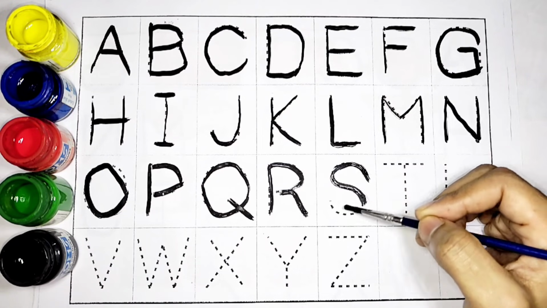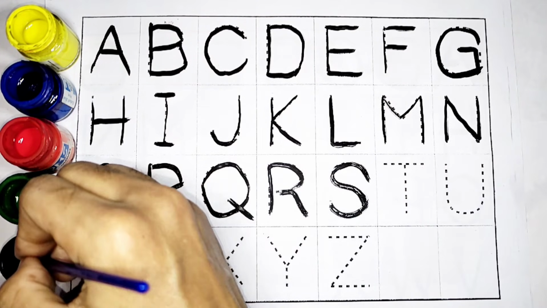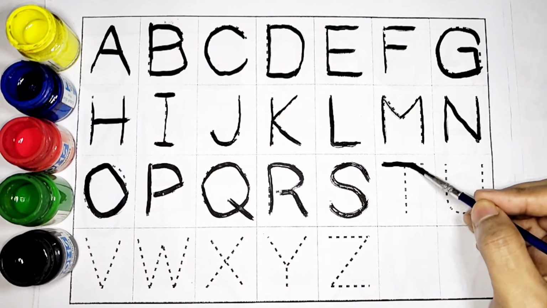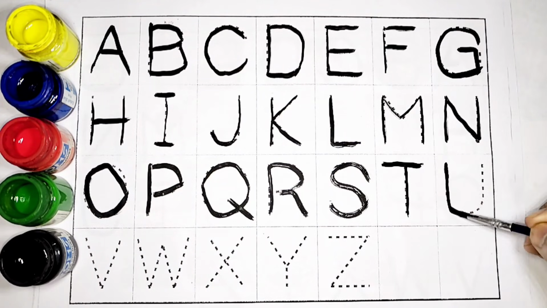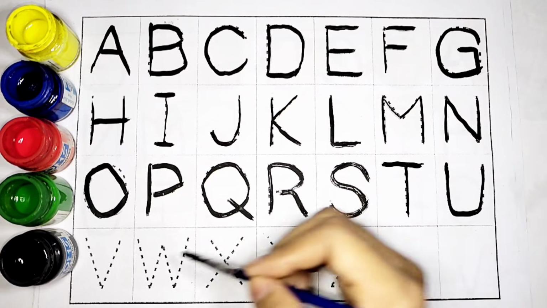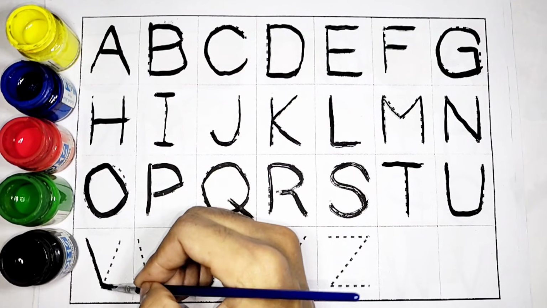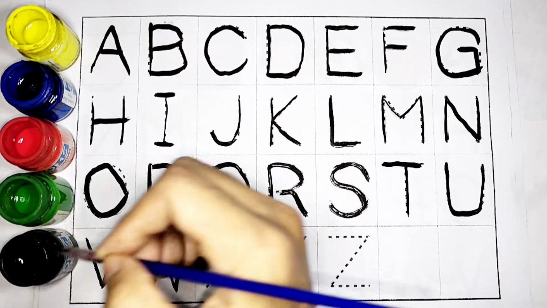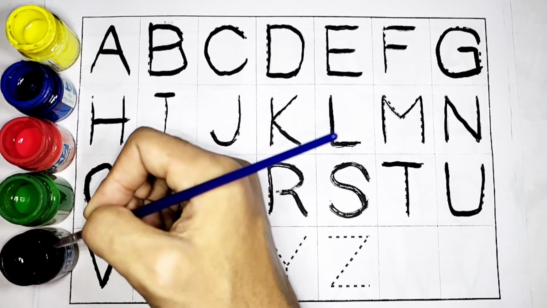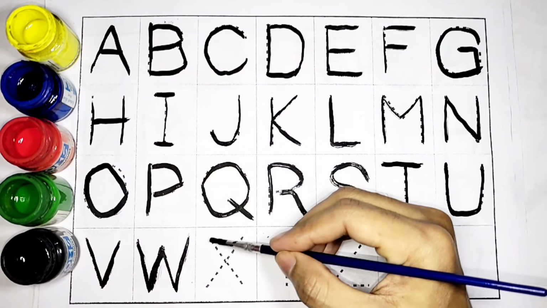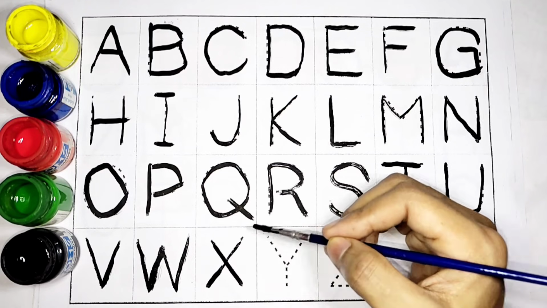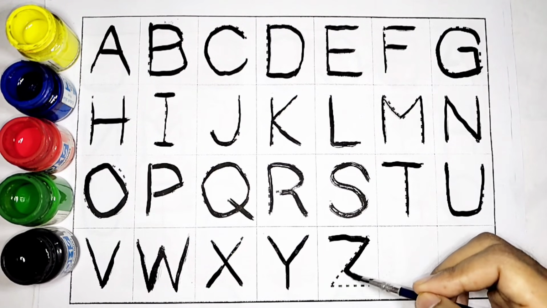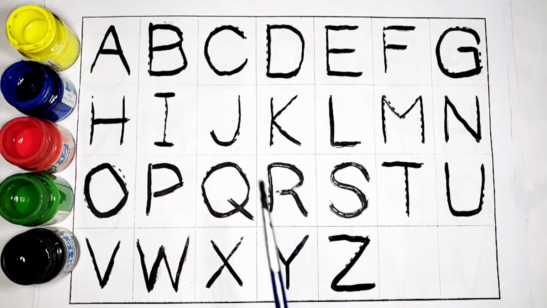S for sun, S for snack. The next one is T, the alphabet of T. And the next one is U, U for umbrella. V for vanilla. W, W for watch. And the next one is X, X for Xmas tree, and Y for yolk. The last one is Z, Z for zoo, Z for zebra.